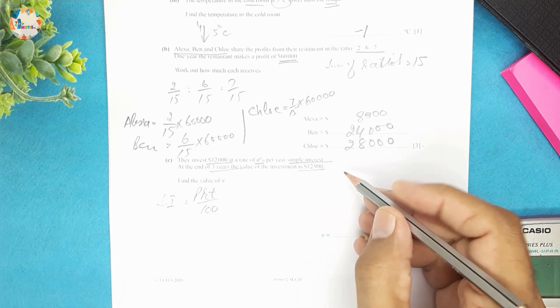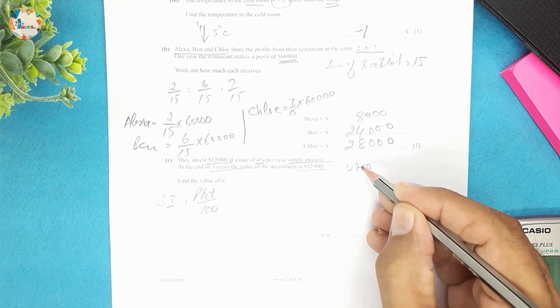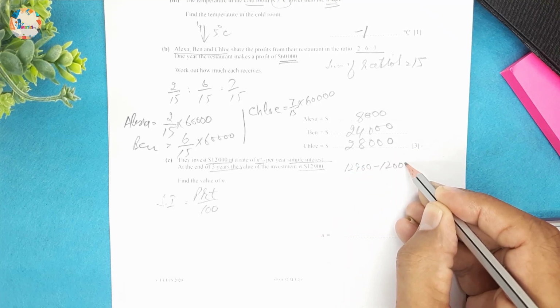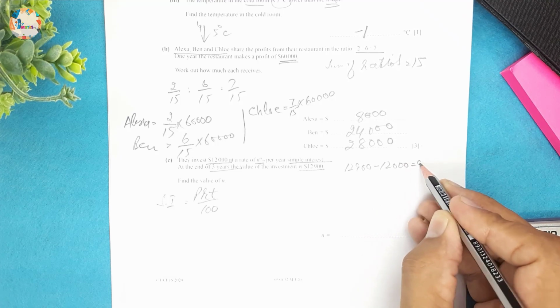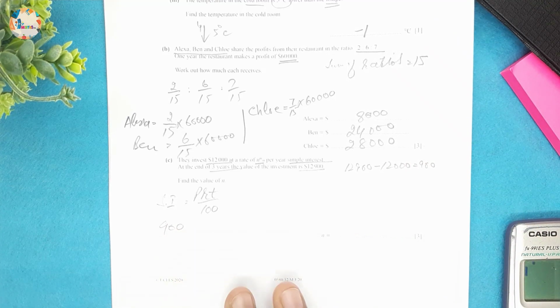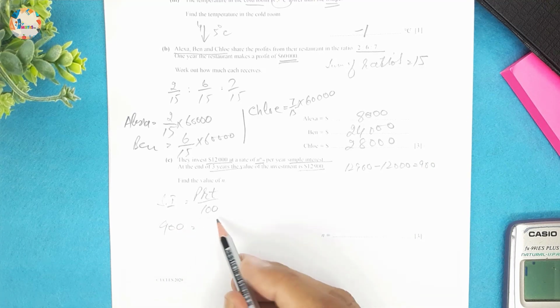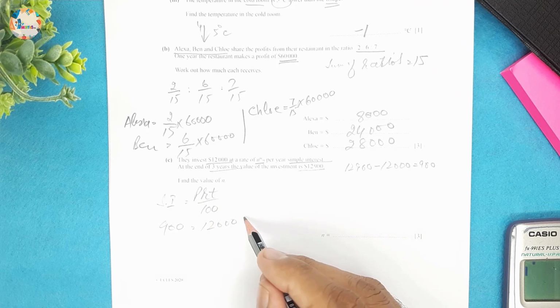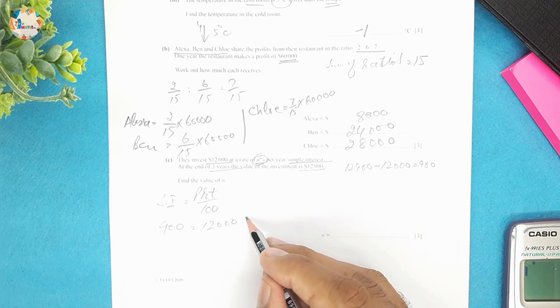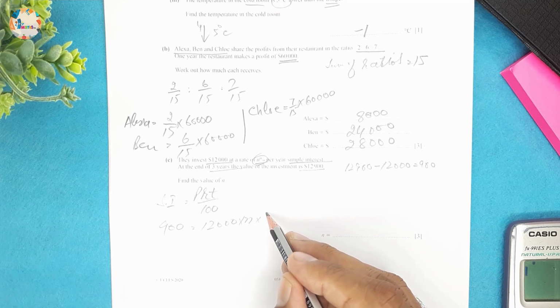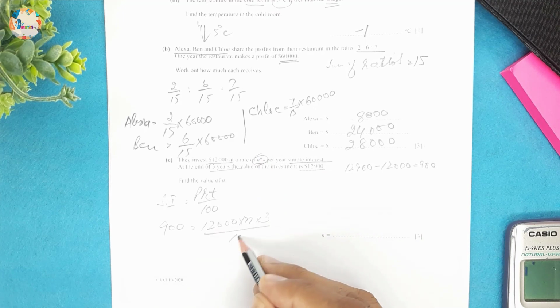So the additional amount will be the interest, so this minus the principal amount, and this will be equal to 900. So 900 is basically the interest which he will be receiving, and the principal amount is this one, and R is basically n. So n into t, the duration of 3 years, divided by 100.